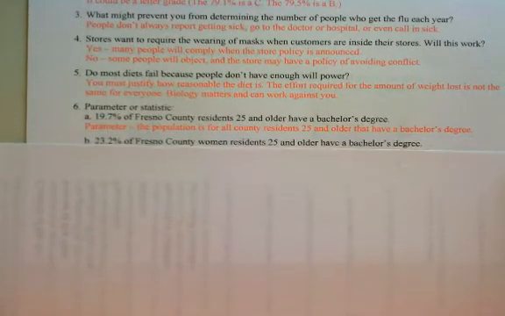within the county. Now, let's suppose that we said 23.2% of Fresno County women residents 25 and older have a bachelor's degree. Notice I have an extra word there. I'm now taking a subset of all the people that are 25 and older. And in that case, it would now be a statistic because the women are a subset of all county residents.